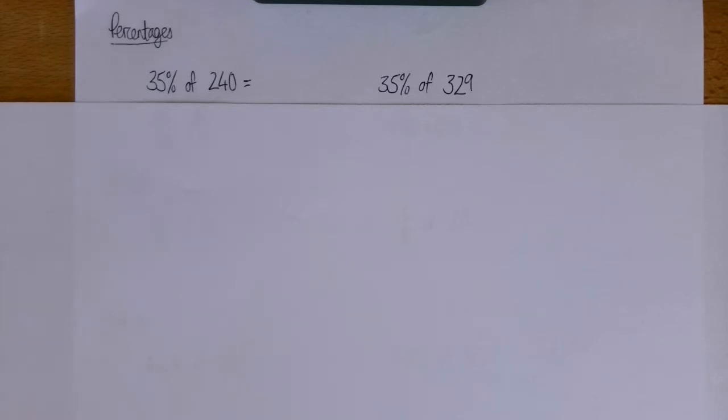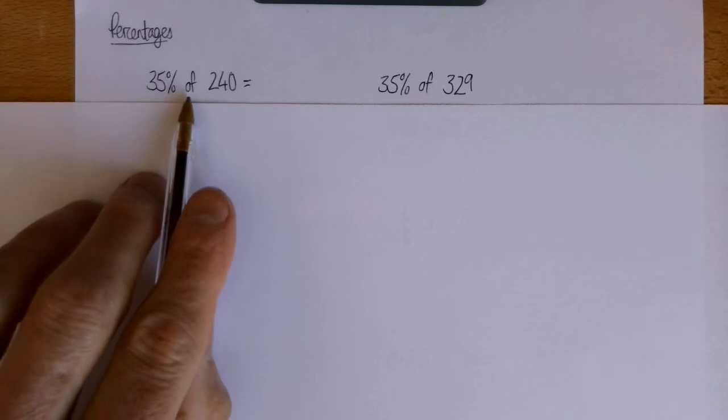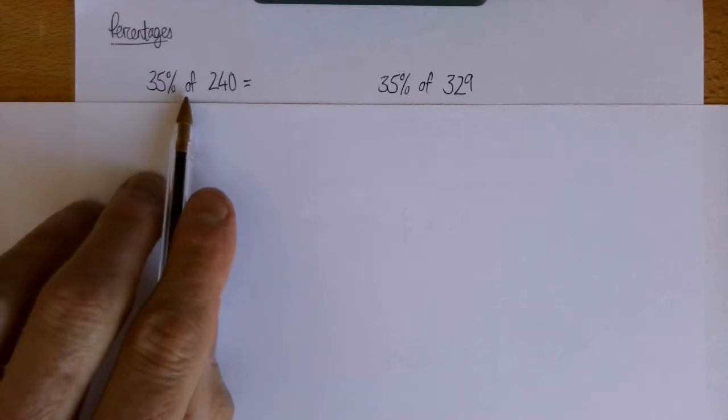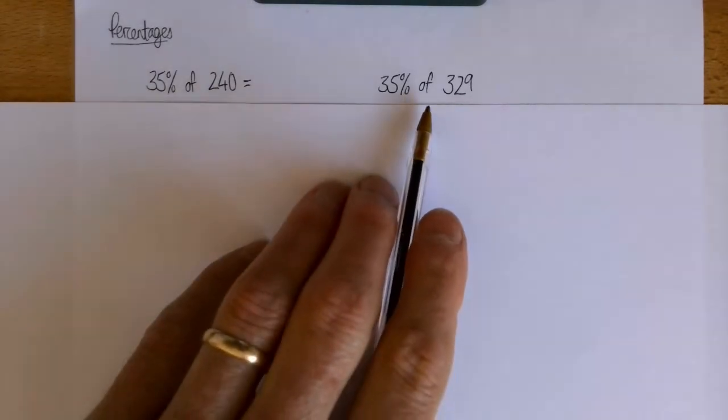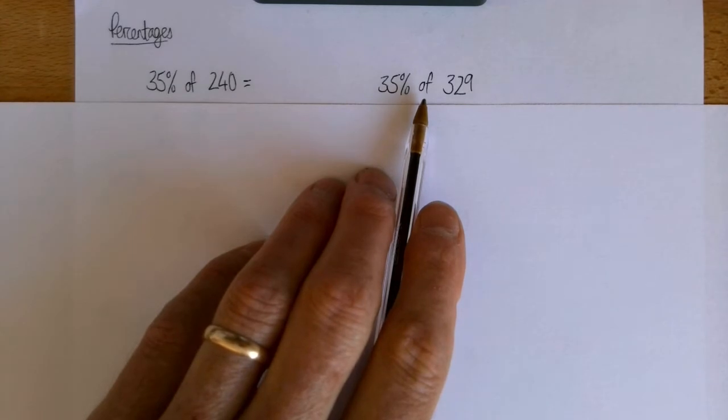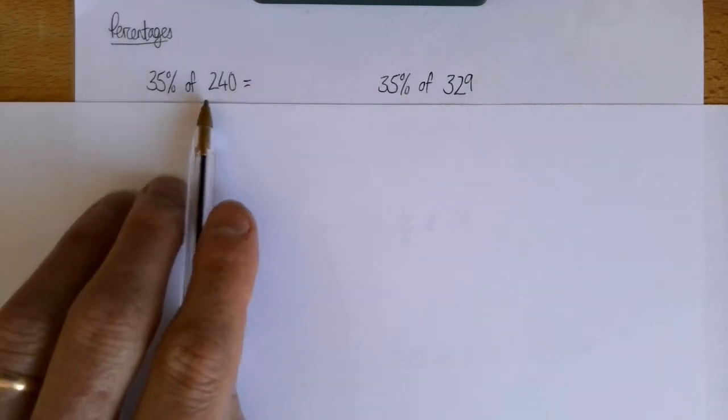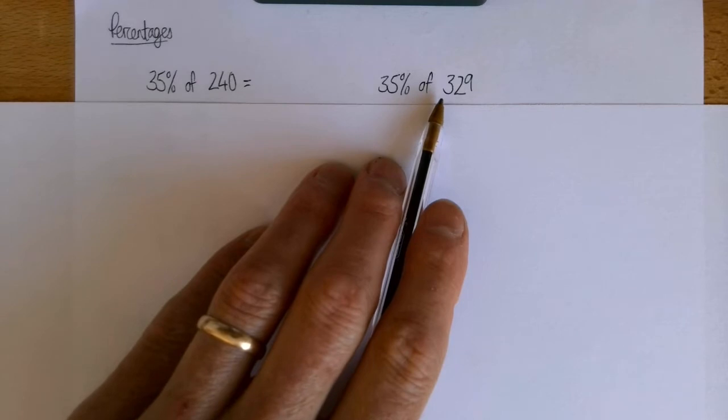So firstly, let's just do a whistle-stop reminder of the sort of stuff that we should be able to do already. So I reckon that you should be able to do this question without a calculator quite easily. And this question, there's an easy way to do it with a calculator. So if you just pause the video at this point and have a go at those two questions, without and with a calculator.